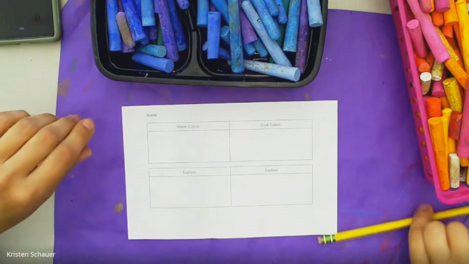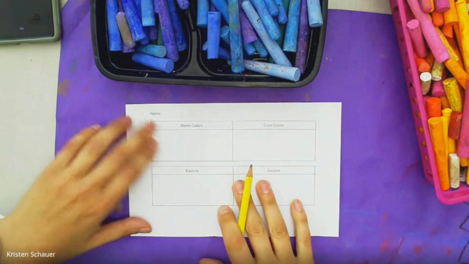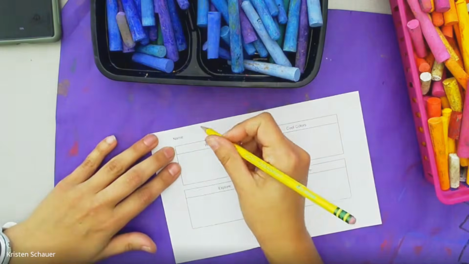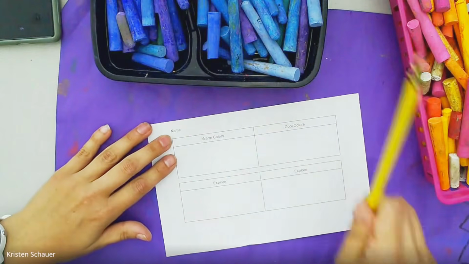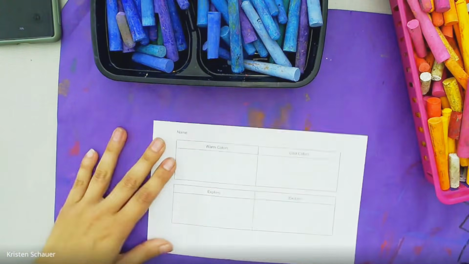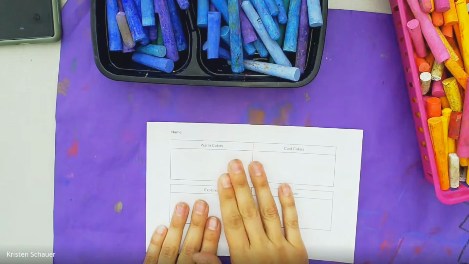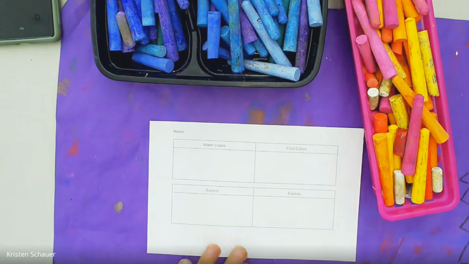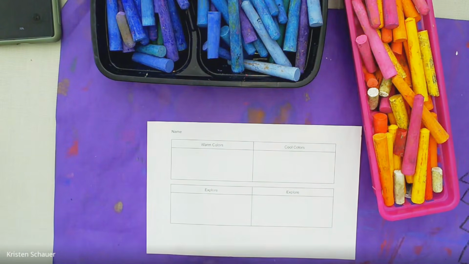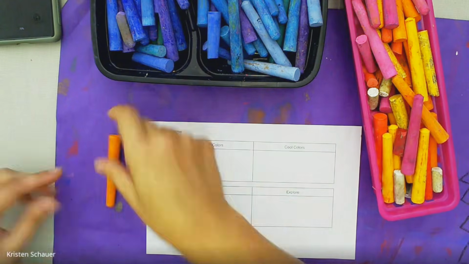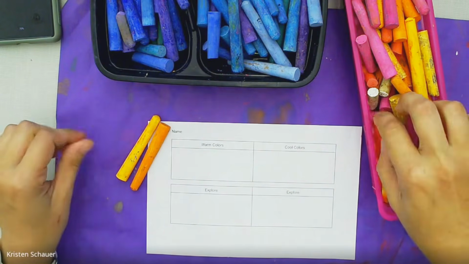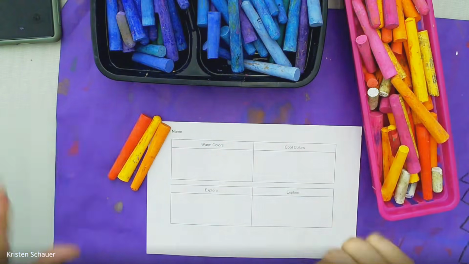All right. What we are going to do to get started on our practice paper, please write your name where it says name in pencil, and then go ahead and return your pencils back where they belong. We don't want our pencils getting all chalky. So underneath where it says warm color, you are going to pick your warm colors. You may choose 2 warm colors to blend or 3 warm colors to blend. How I like to blend is I like to pick my colors out that I'm using. So I'm going to use a yellow, a red, and an orange.